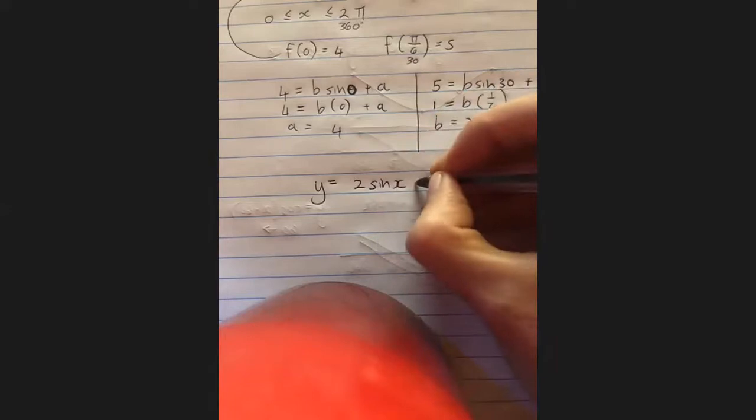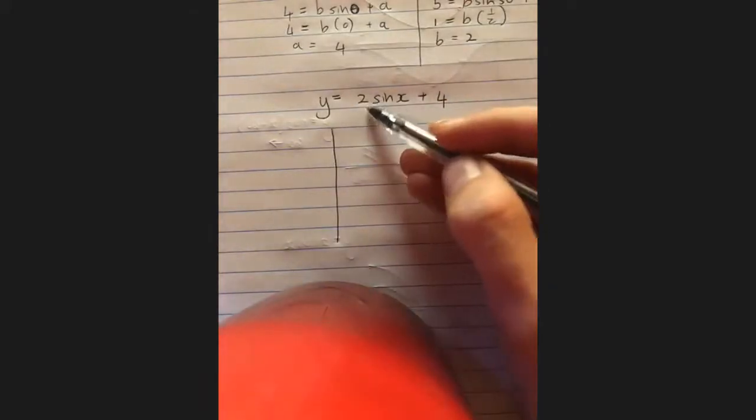Your B is 2, and your A is 4. When we are sketching this, make it quite a large Cartesian plane, because we have to move this thing 4 up and stretch it by 2, which makes it quite hectic.